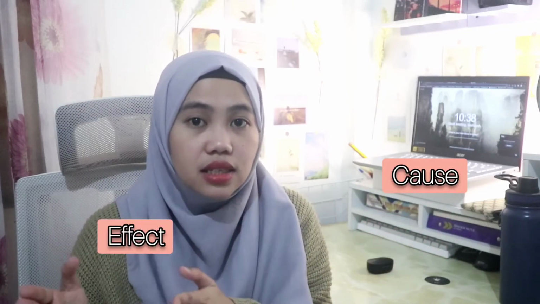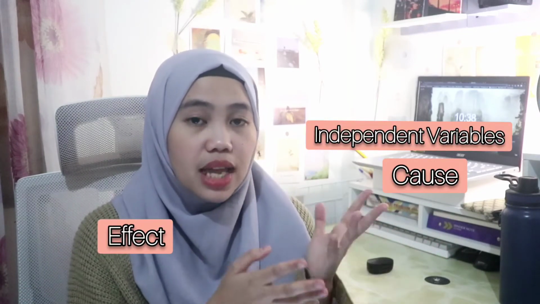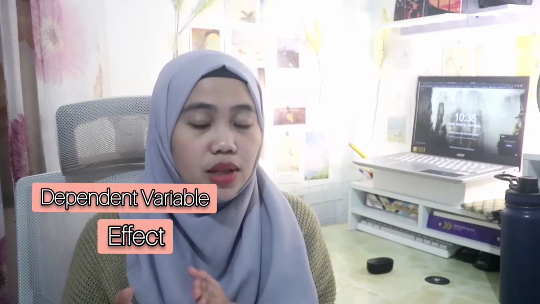Let's think of independent and dependent variable as cause and effect. So, si independent variable ay cause, si dependent variable ay effect. So, we're gonna discuss bakit siya cause and effect, okay? Let's first define what is variable.